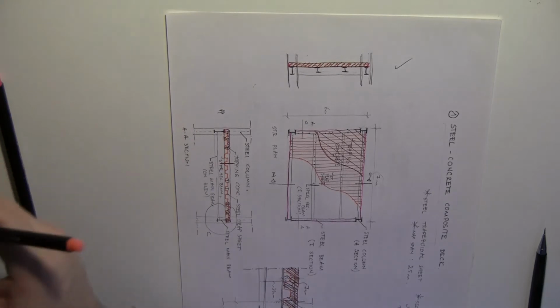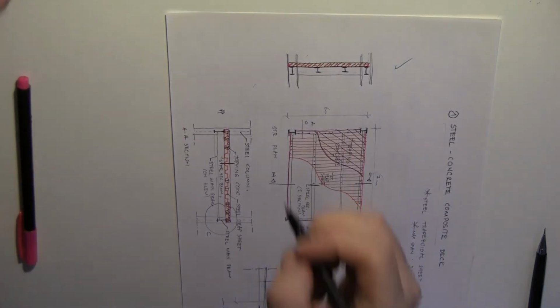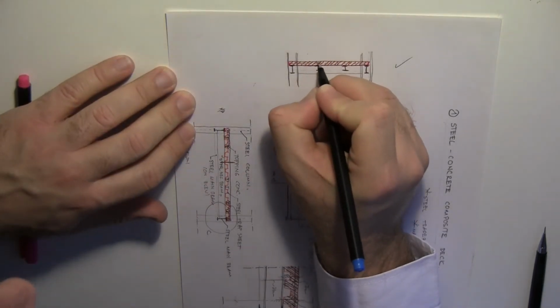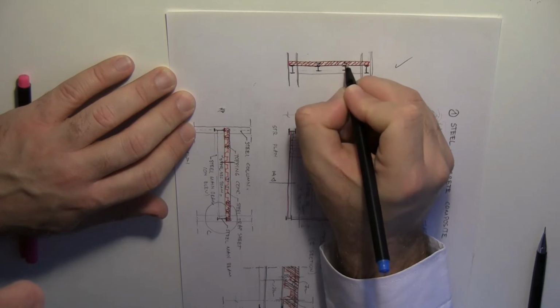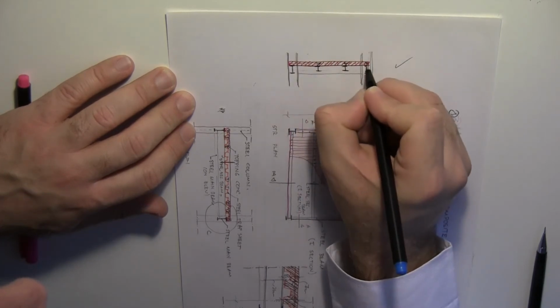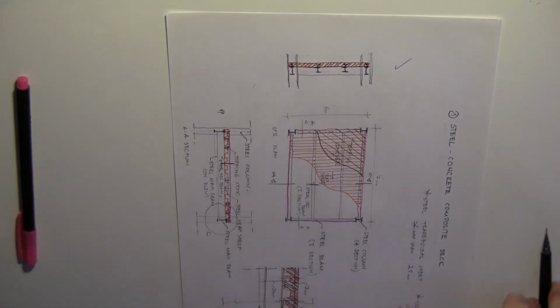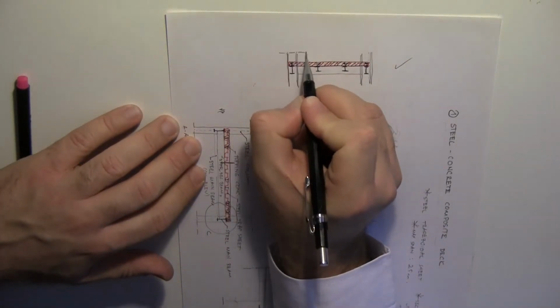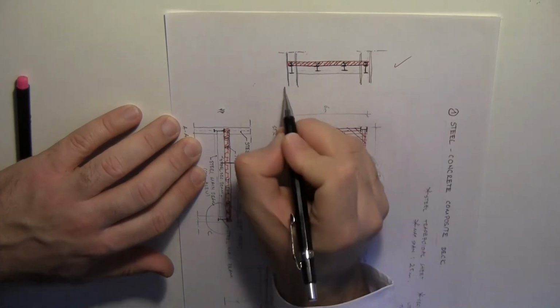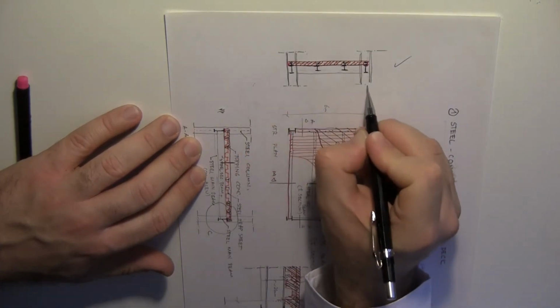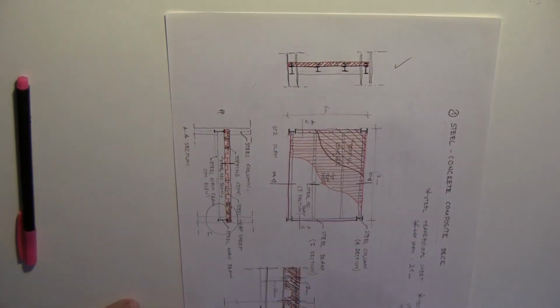And again with dashed lines, let's draw a couple of shear studs. Here are the shear studs. And what we need to do, we need to put dashed and dotted lines here and there. We are going to put 4 of them.